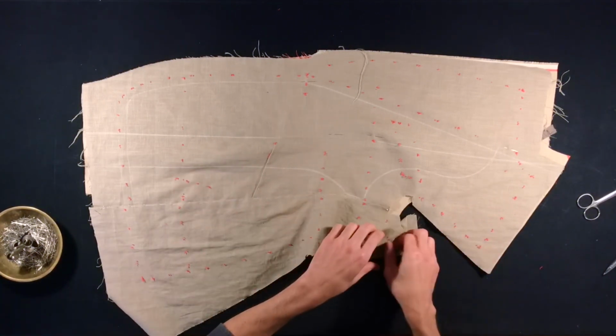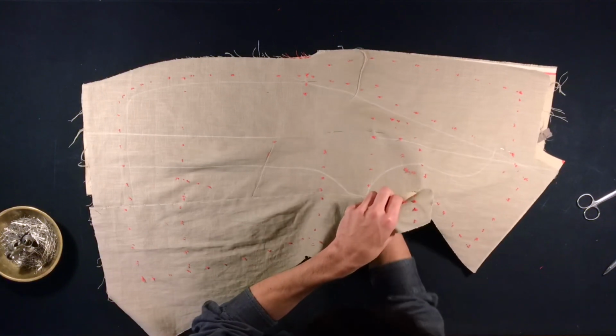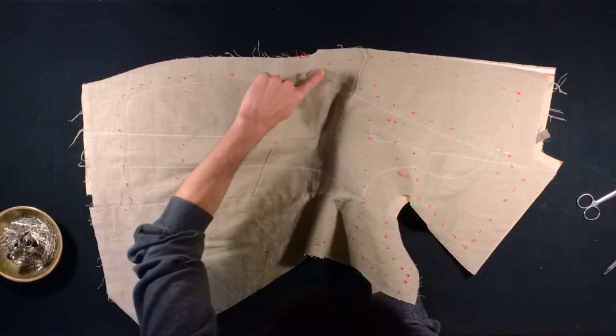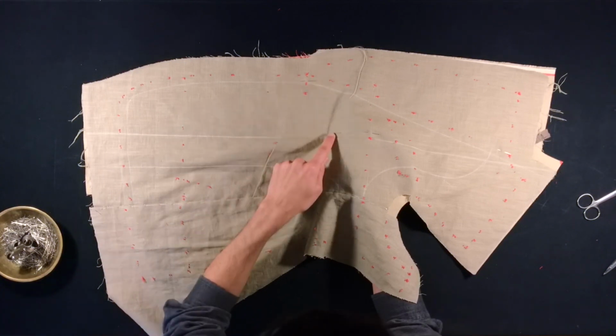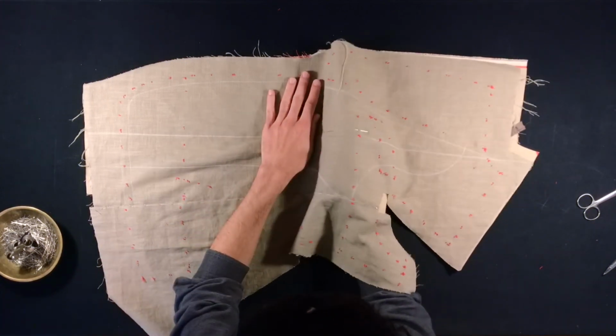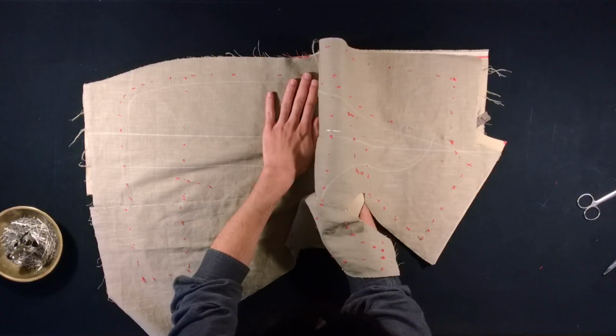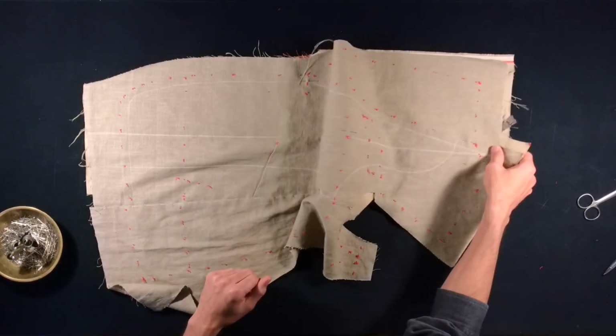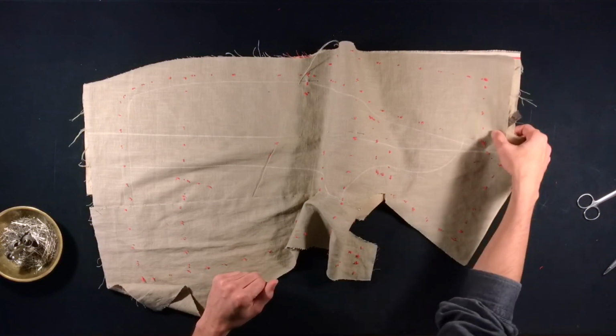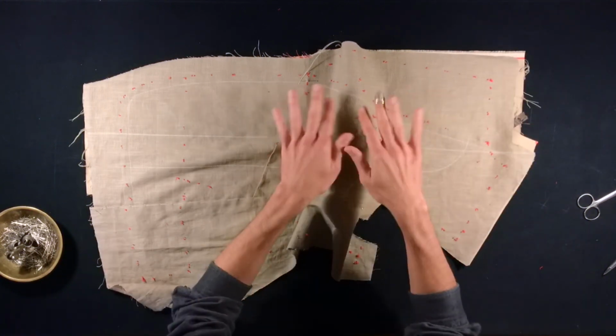We're going to take the forepart and, from the waist point, where the front button is pinned down and the bottom of the dart is pinned down, or the middle of the dart, we're going to lift up our forepart. If you want, you can just gently pull it away so it doesn't fall down.